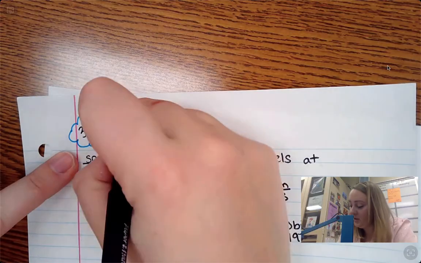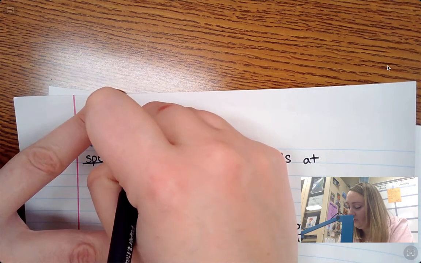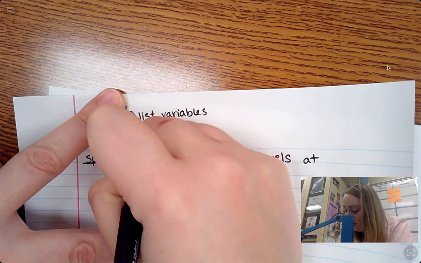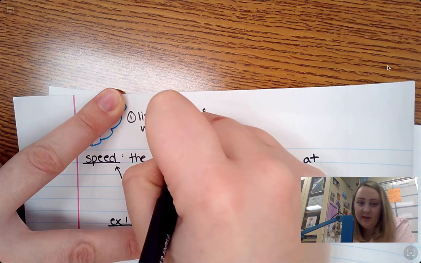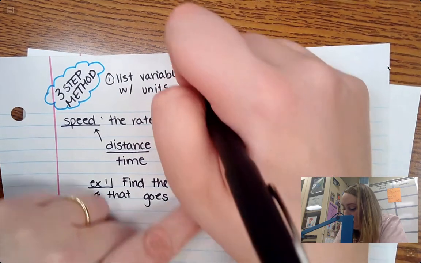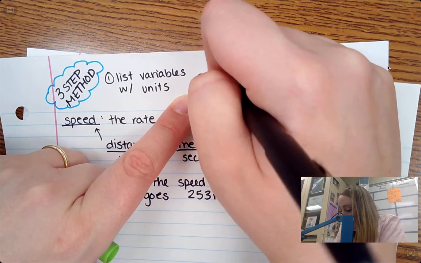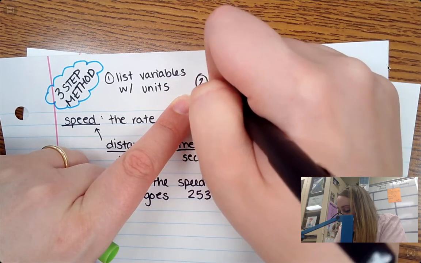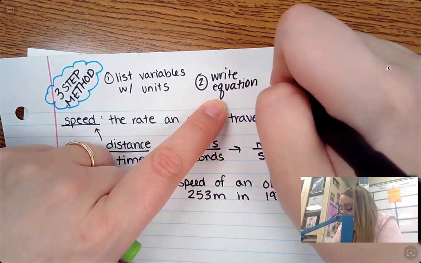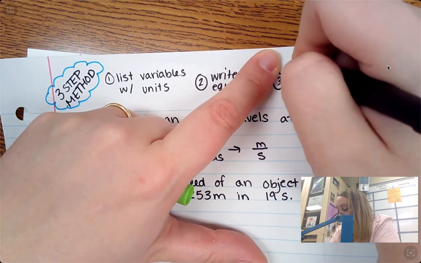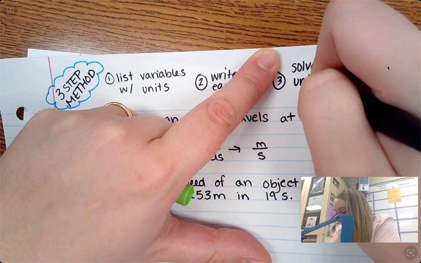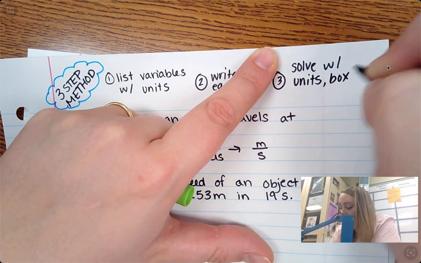The first thing I need you to do: list variables with units. That's meters, seconds, grams. Step 2, write the equation. Don't put any numbers in it, just write it. You get a point for that. Step 3, solve with units, box your final answer.